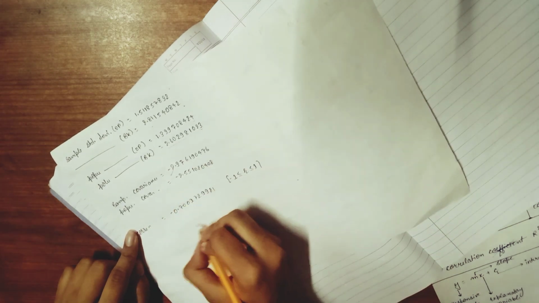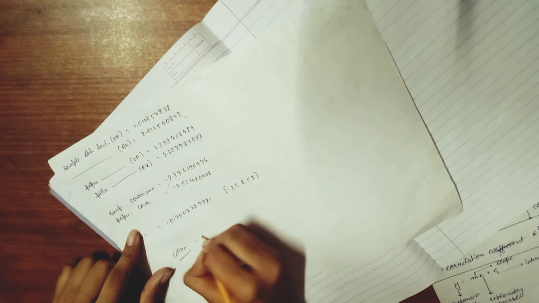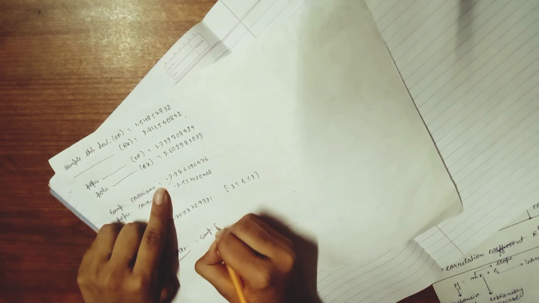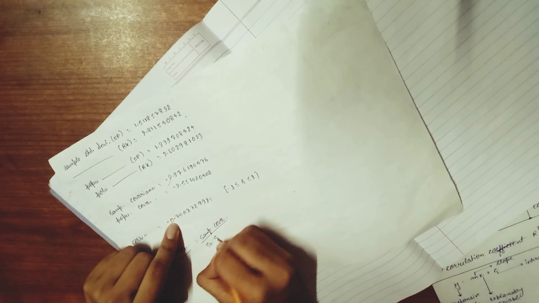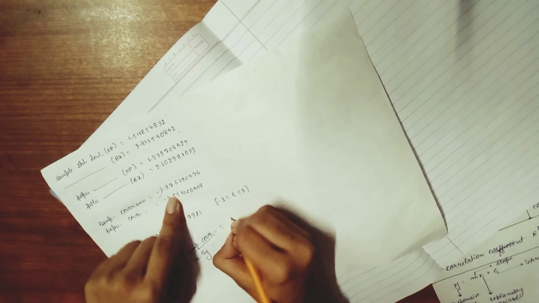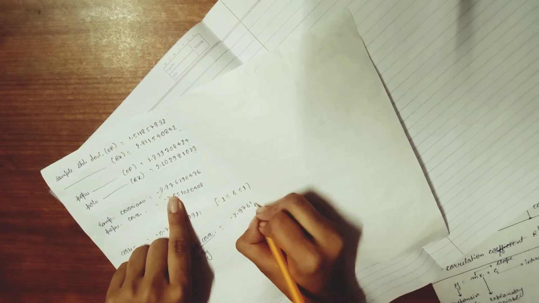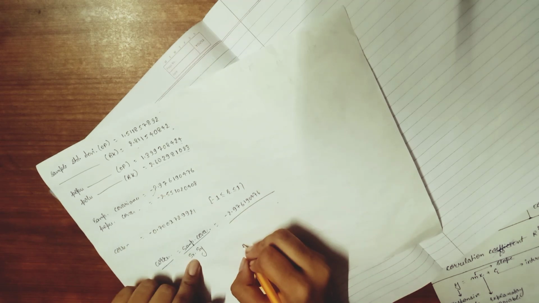Now we will find the correlation coefficient, which is equal to sample covariance divided by the sample standard deviation for x and y respectively. We have already calculated the sample covariance. The value is here.